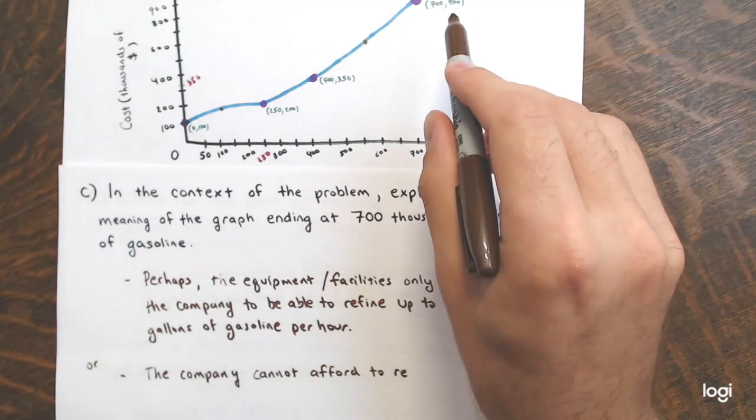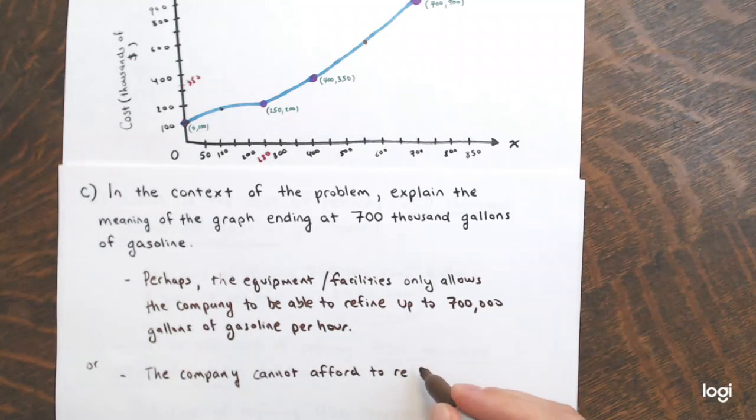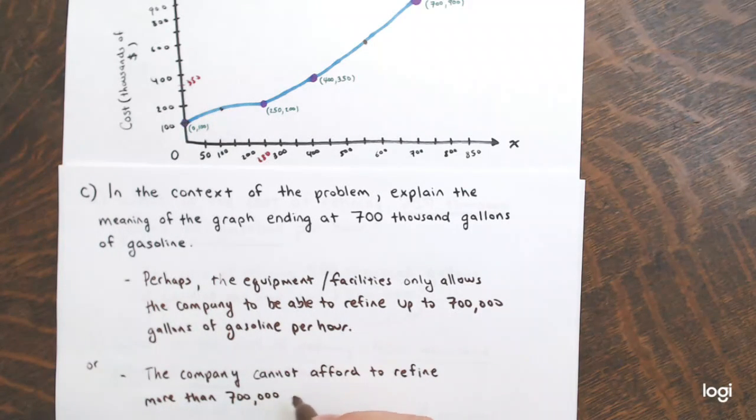Maybe that $900,000 that they're spending now for the 700,000 gallons of gas, maybe that's the limit to what they can spend. So perhaps the company cannot afford to refine more than 700,000 gallons of gasoline per hour. All right, and if you can think of more, write it down.